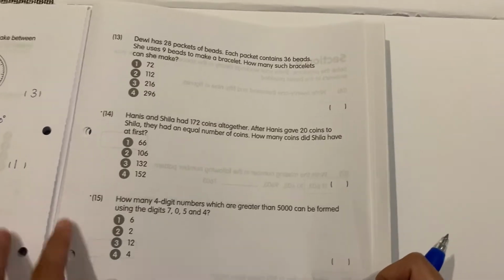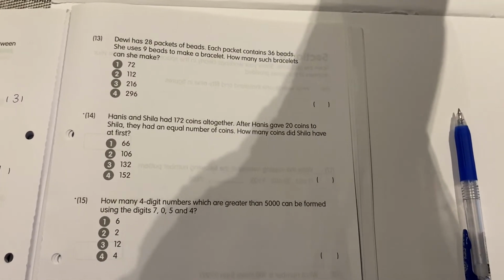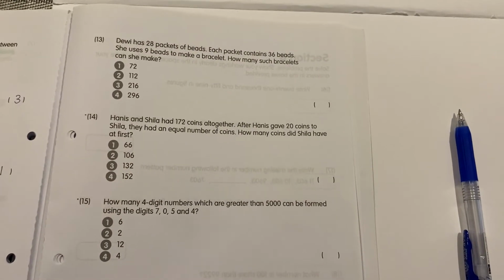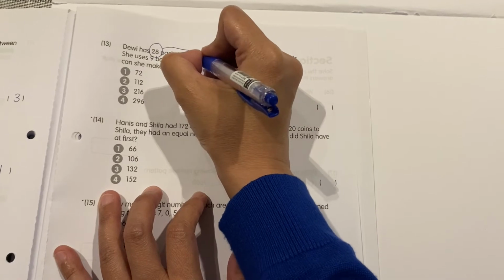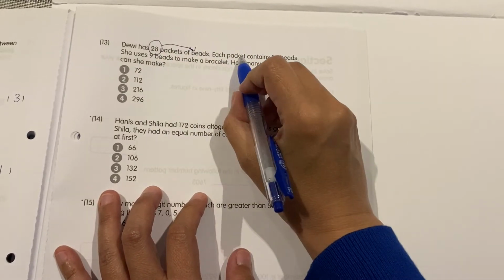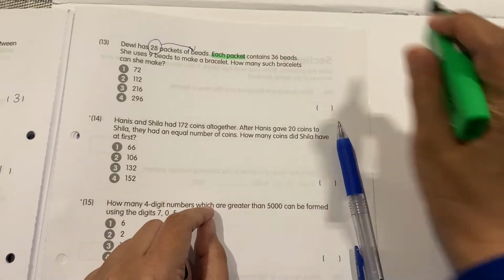Okay. Question 13. Read the question. Devi has 28 packets of beads. Each pack, so one pack contains 36 beads.